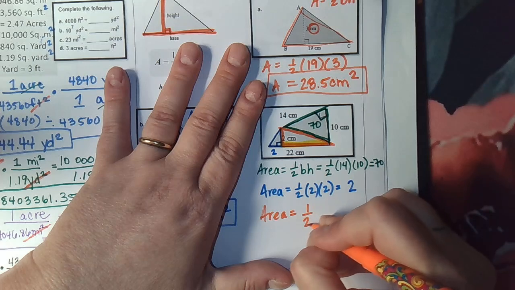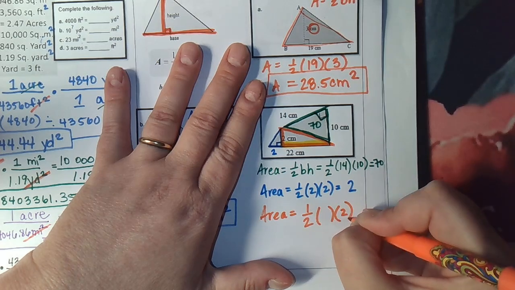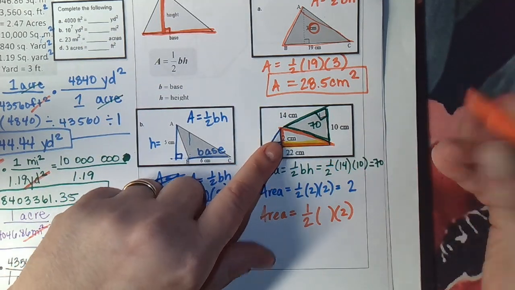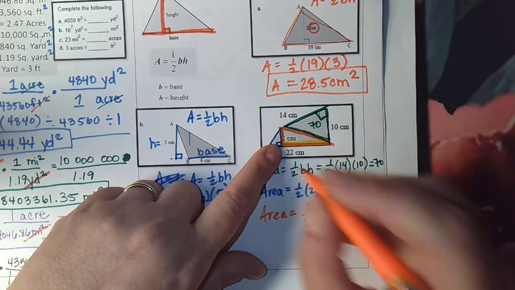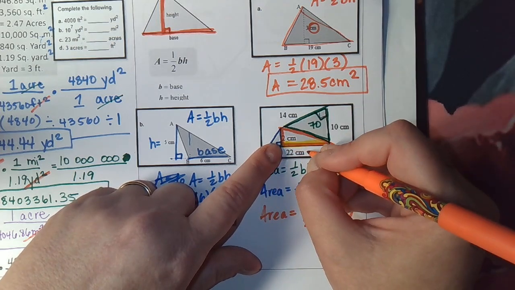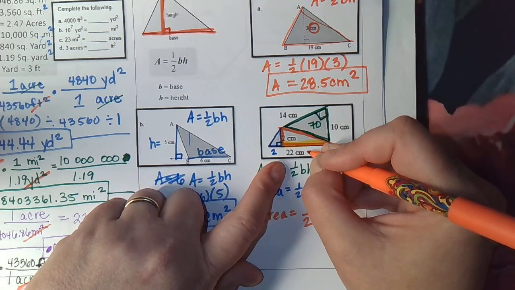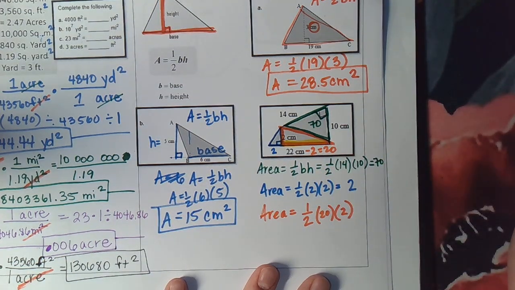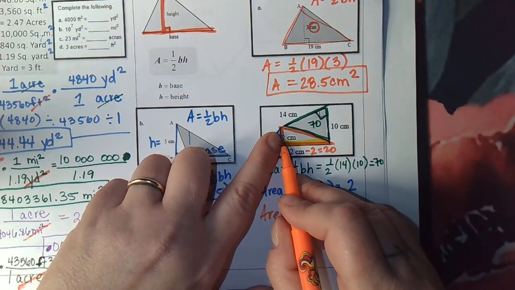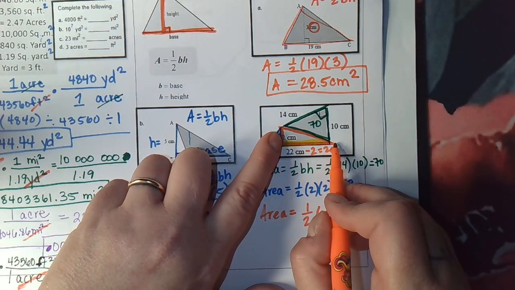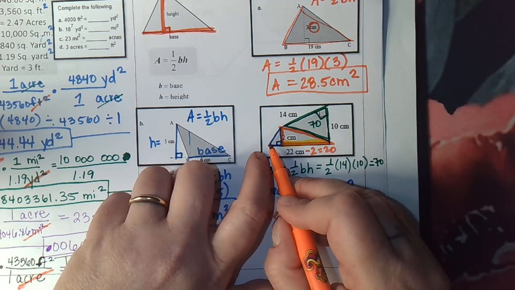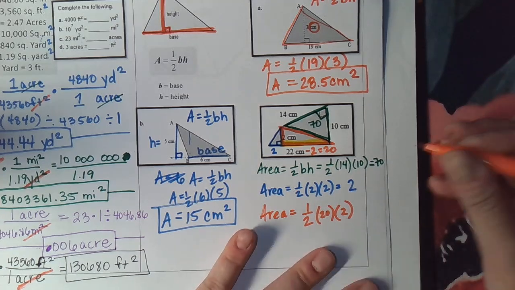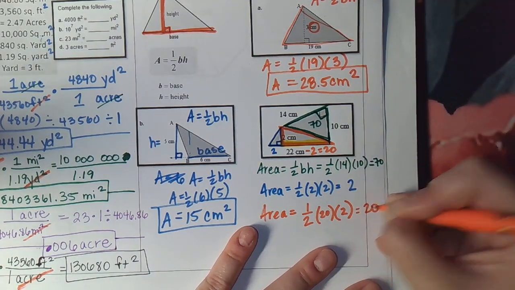We're going to have 1/2 base times height. Well, the height is definitely 2, but the base is no longer 22 because the whole base is 22. The base for this orange triangle is 22 minus this little blue portion, so minus 2, or 20. Okay, so this is going to be 40 divided by 20.